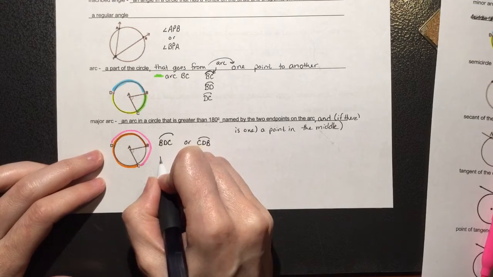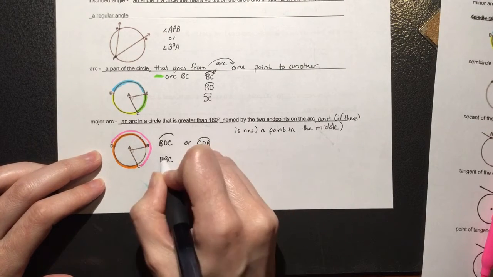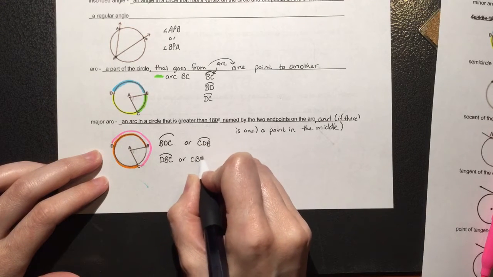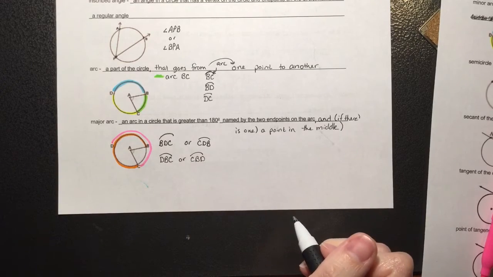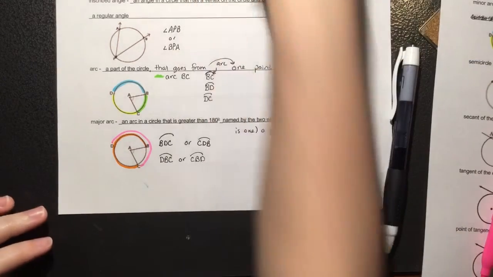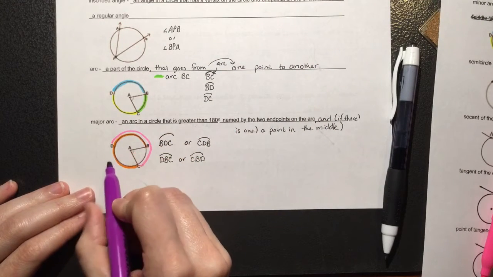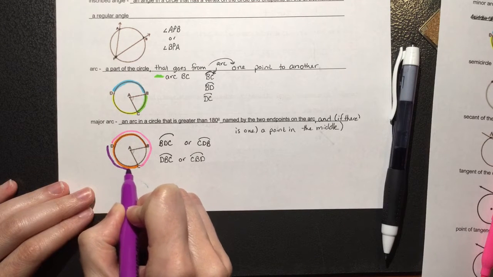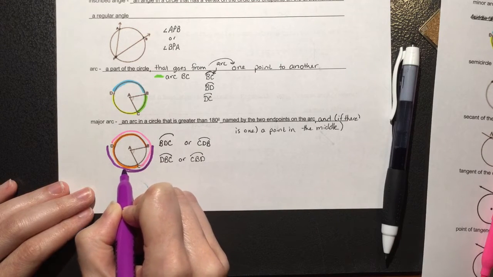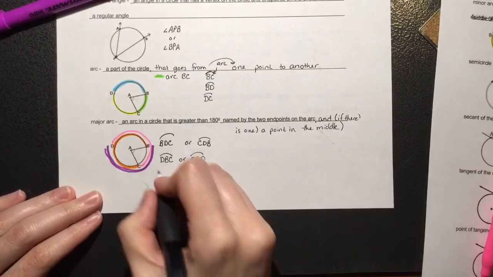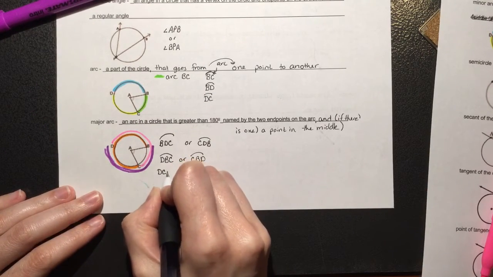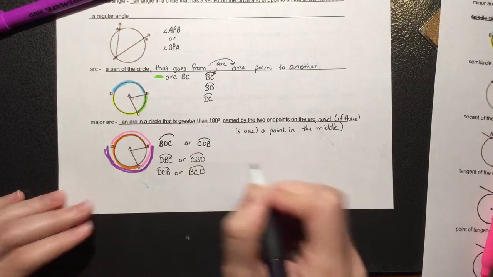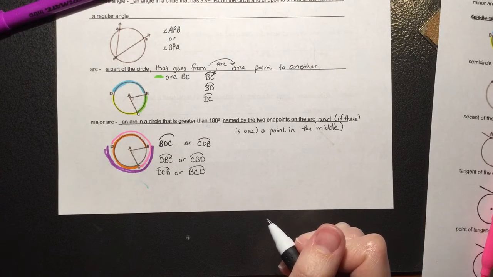So if they had said arc DBC, it would be that arc right there. You could also name that arc CBD. And there's one more on there. If you had started with D, C, and then went to B, that would be another arc. So we could have arc DCB, or we could name that arc BCD. So those are the three different major arcs that you have on there.